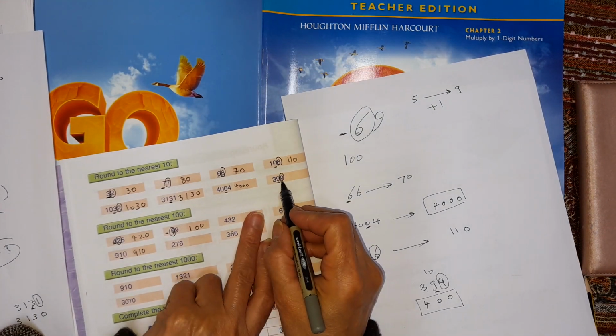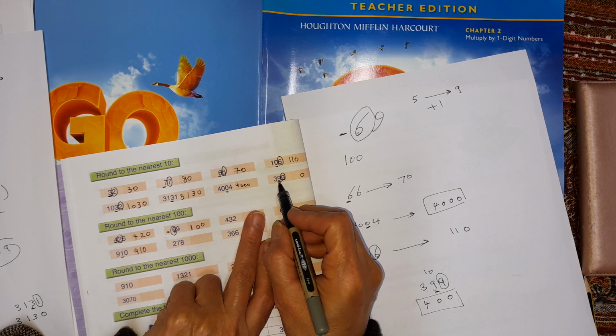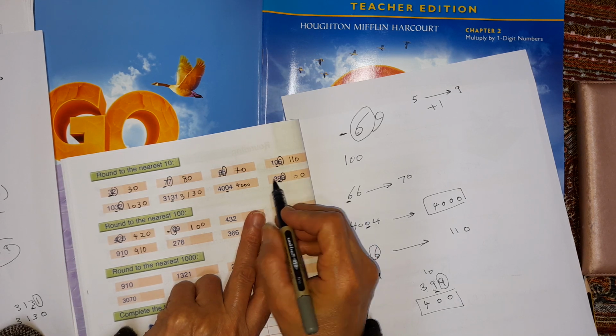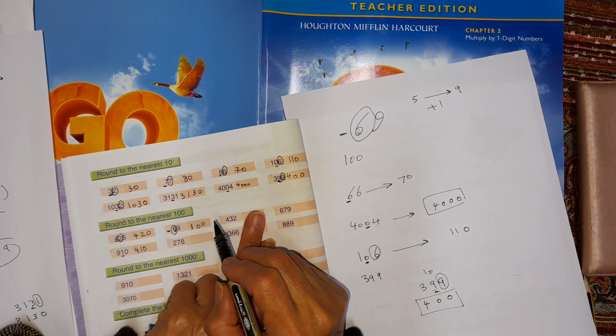As I said here, we didn't solve it here. This 9 will give it 1. So the first 9 will become 0. The second one will become 10. 0, 1 up, 1 with 3, 4. So the answer is 400.